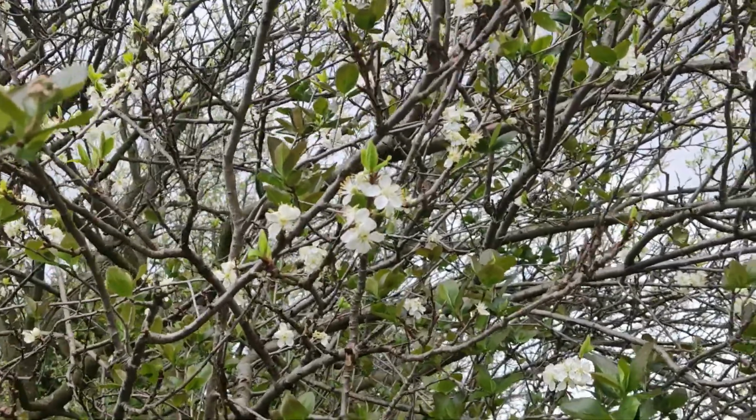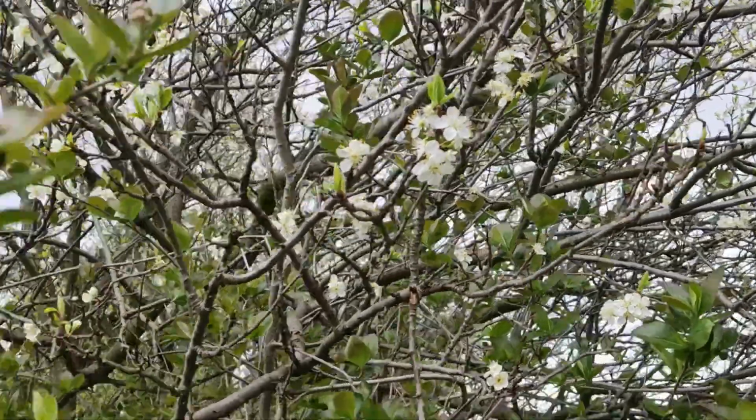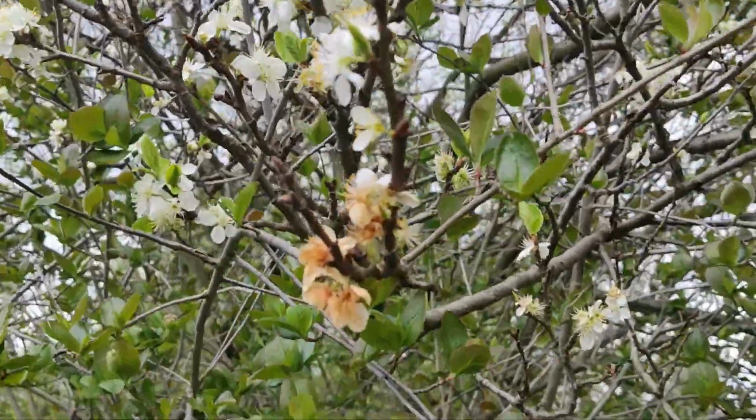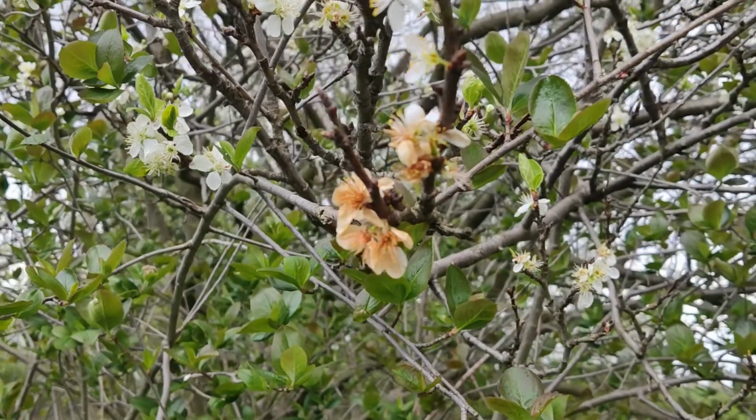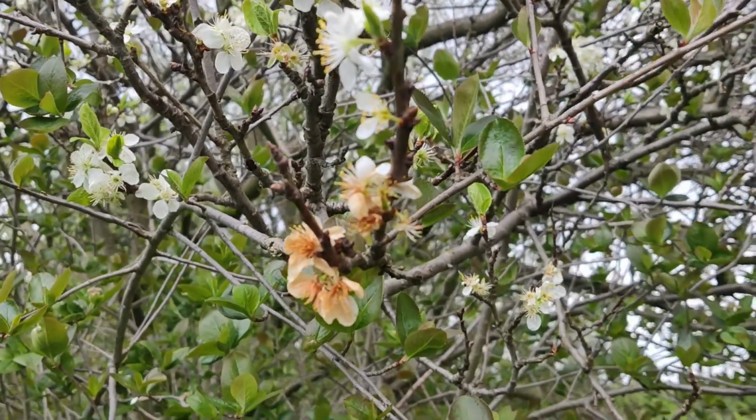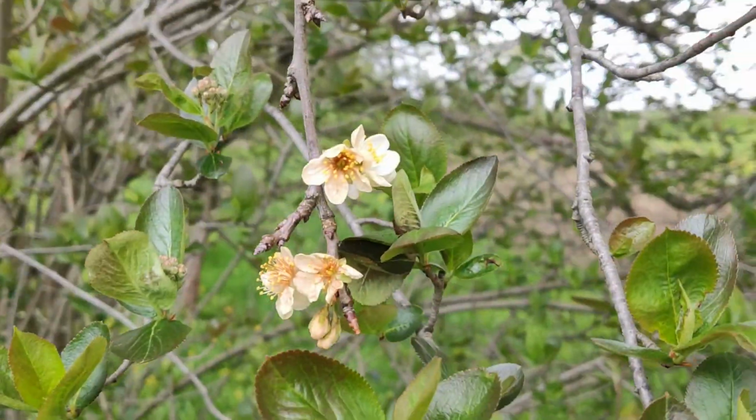the frost changed them. So the plum tree blossom is already damaged. You see, the flowers are not white anymore, they are faded.